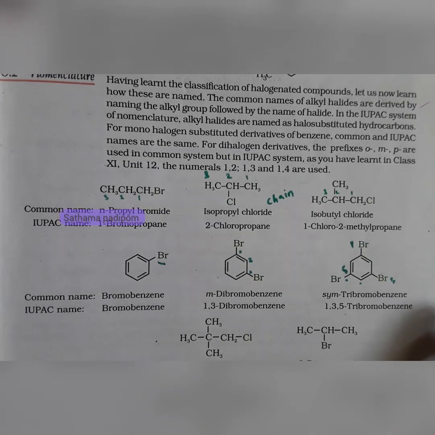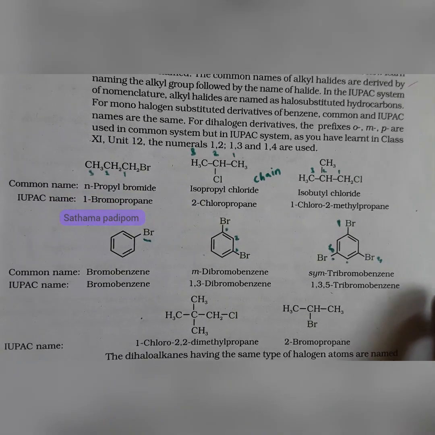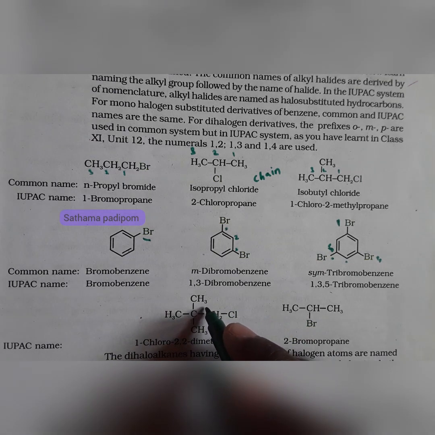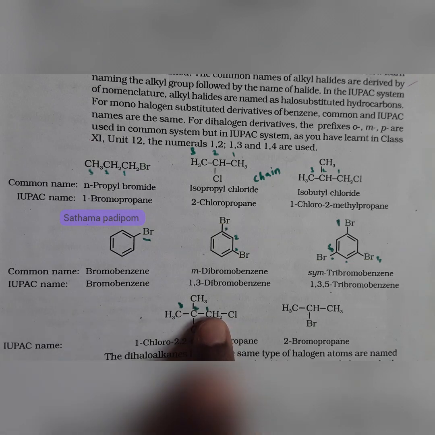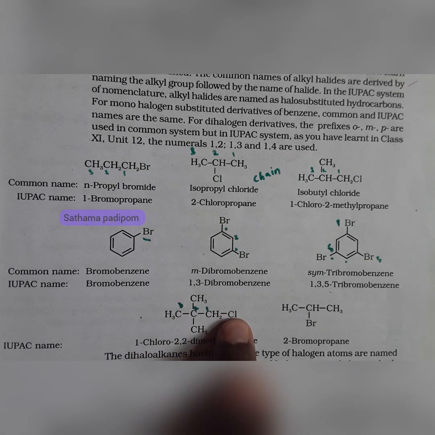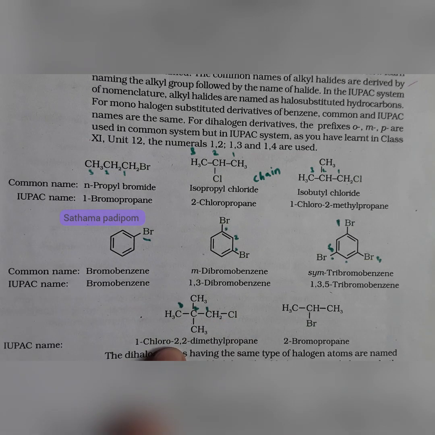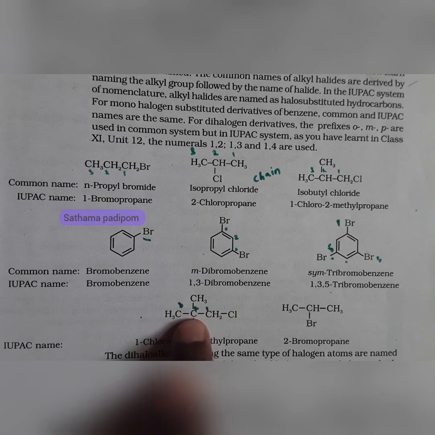Look at the next example. How will you give the IUPAC name? First you have to give the numbers 1, 2, 3. I told you very clearly, first you have to give preference to the halogen atom. So the chlorine atom, where is it attached? With the first carbon atom. So 1-chloro is written. Next, the second carbon has 2 methyl groups attached.